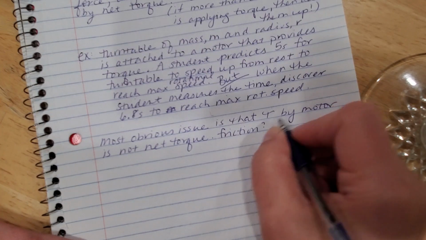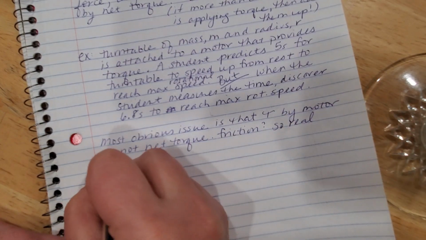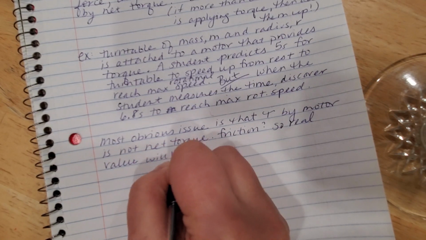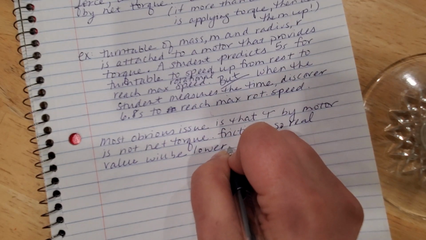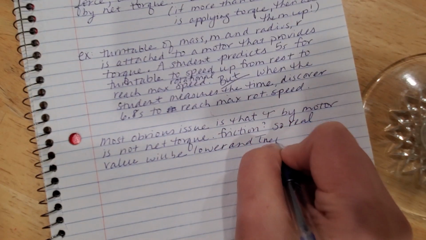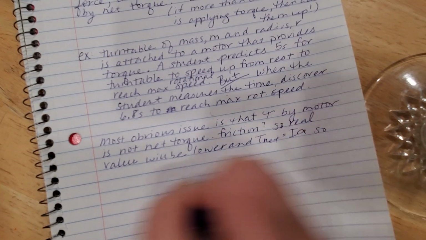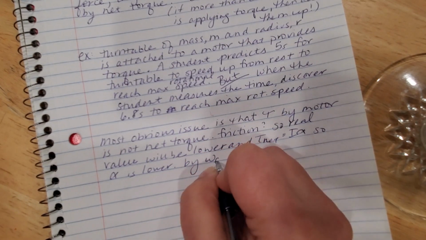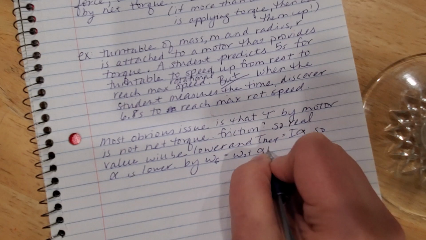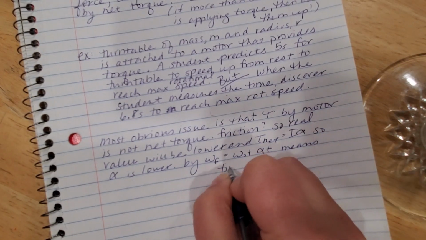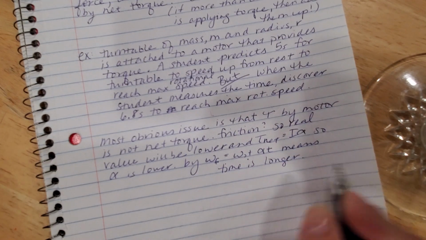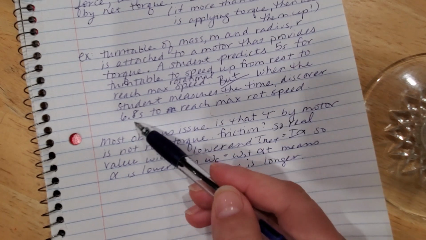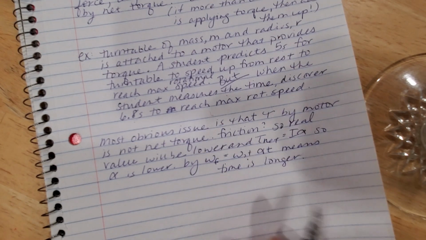So if that's the thing, let's think it out. What would it be? So the real value will be lower. And net torque is I alpha, so alpha is lower. Okay, and by the kinematic equation, that means that the time is longer. And so this justification would explain the discrepancy between the prediction and the actual measurement. Okay?